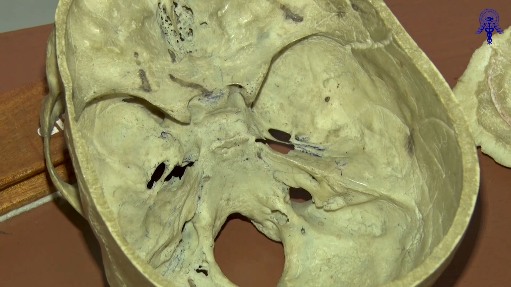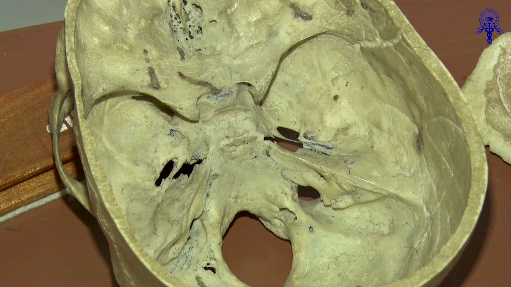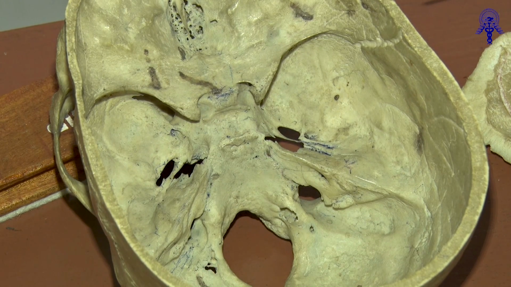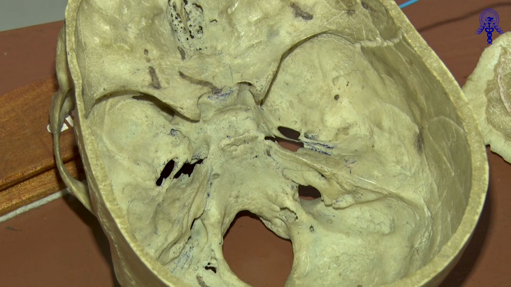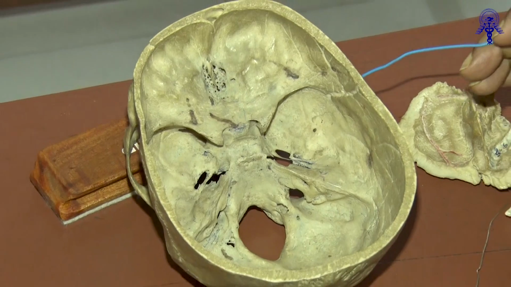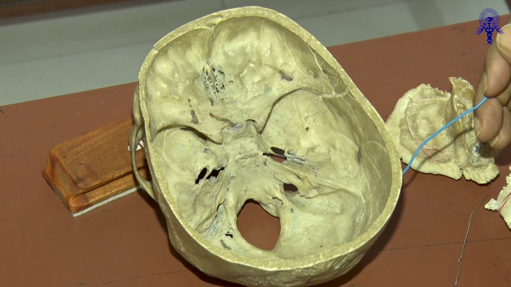Do you know the pterion and asterion? Have you heard the terms? The anterior inferior angle of the parietal bone is the pterion; the asterion is the posterior inferior angle of the parietal bone.